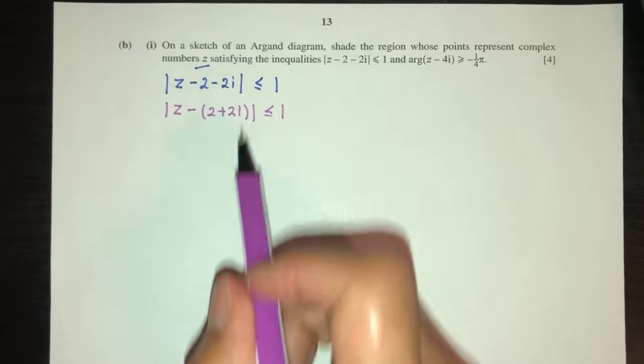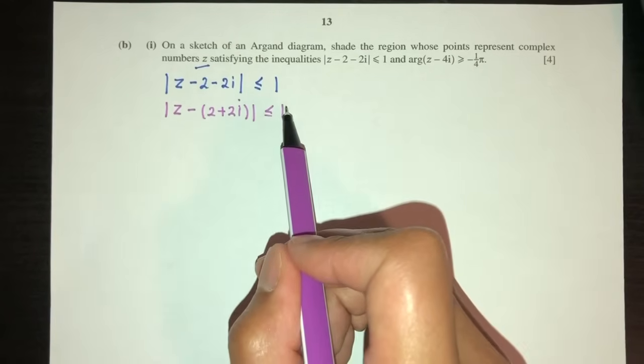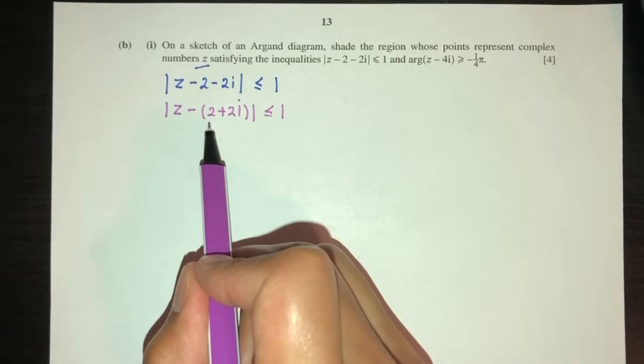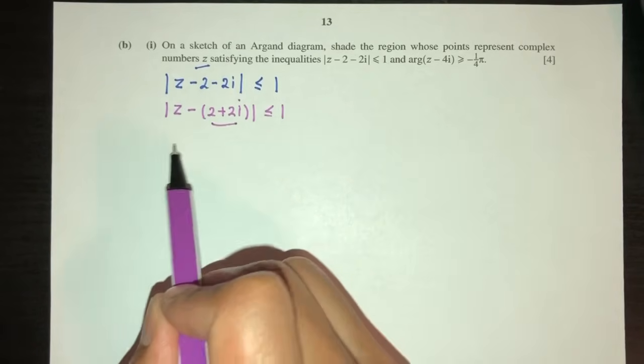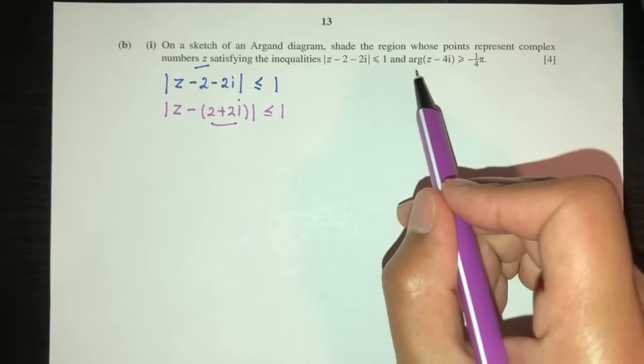So the meaning of this is a circle of radius 1 with center 2 + 2i. That will be your center of the circle. This is what it means. And this one will be a line.